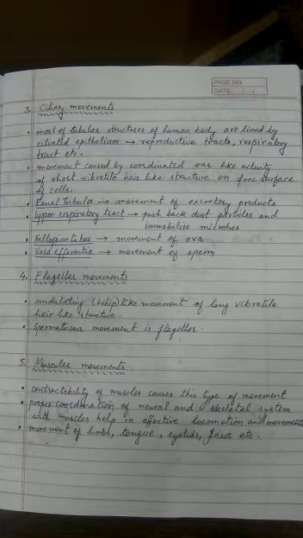Now the next movement, which is missing in the NCERT, is the flagellar movement. We all know that flagella are undulating whip-like movement-showing structures, and they are longer than the cilia. They are also vibratile hair-like structures but longer, and we have already learned in previous classes that cilia are always more in number. Flagella could be one, or flagella could be few in number.